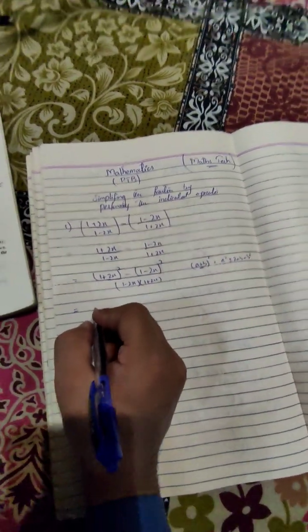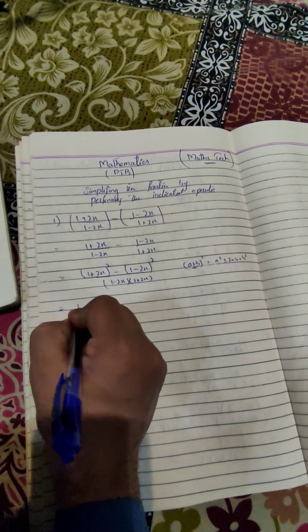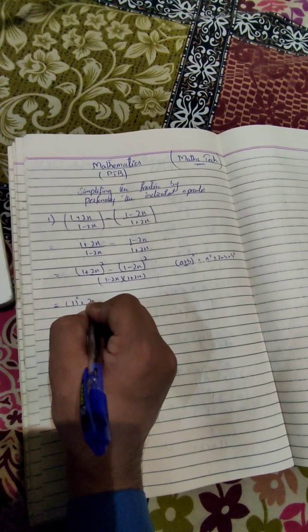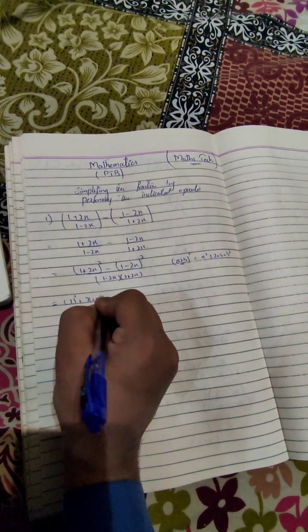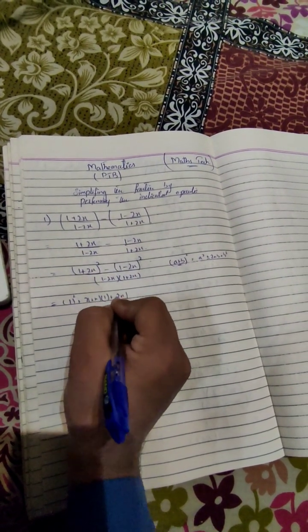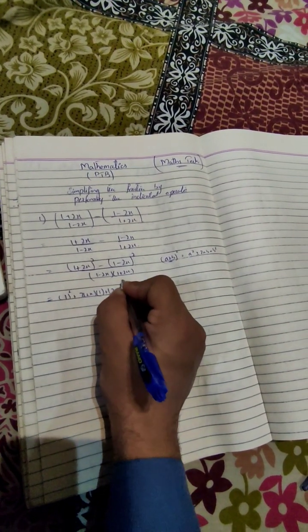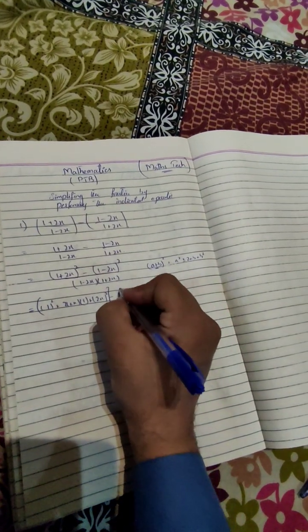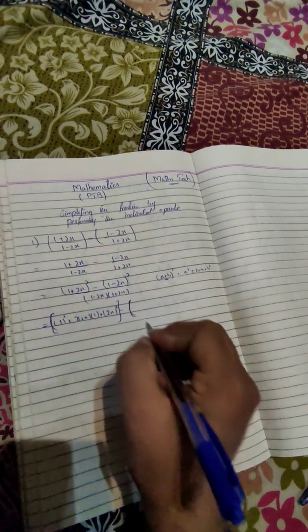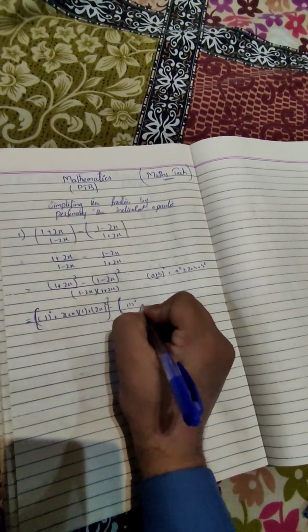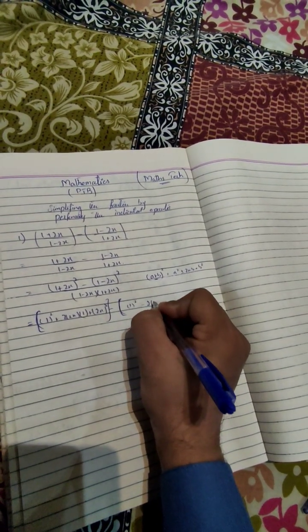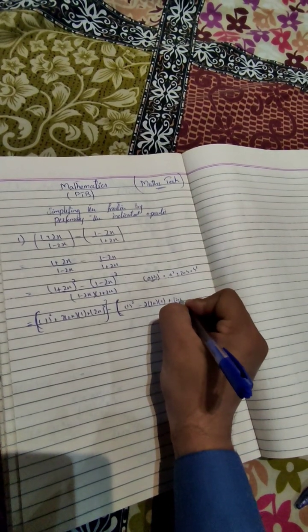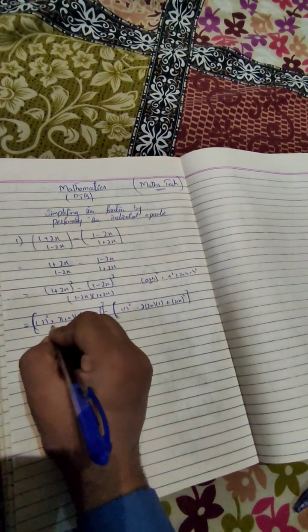Now performing the next one: 1 squared plus 2 into 2x into 1, plus (2x) squared, minus 1 squared minus 2 into 2x into 1 plus (2x) squared.